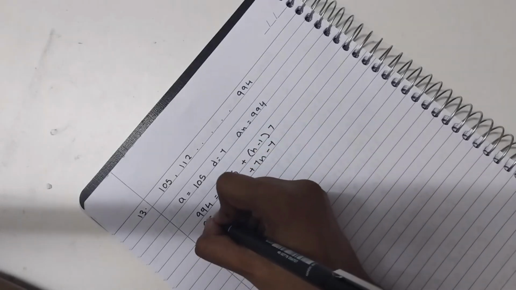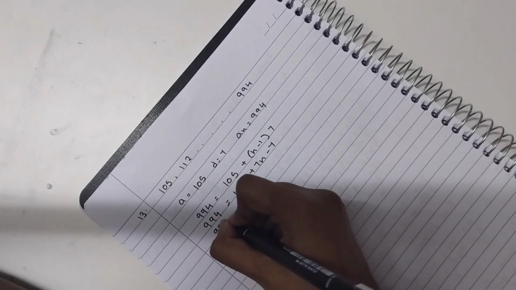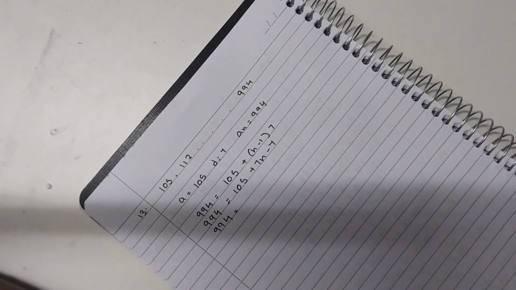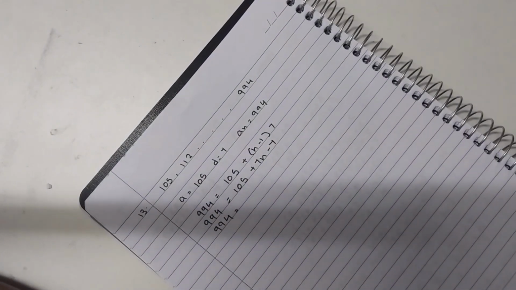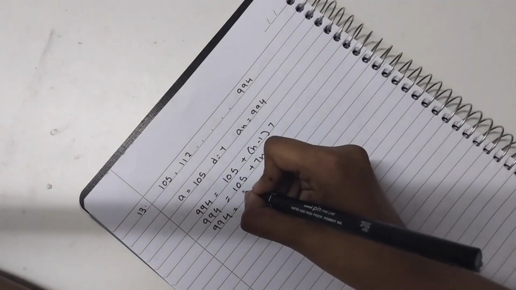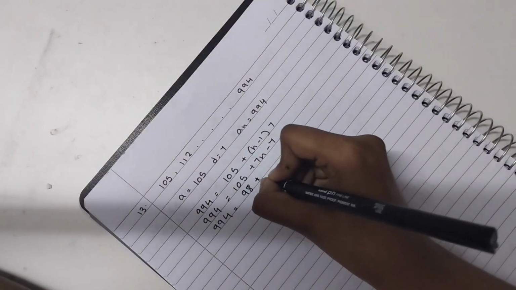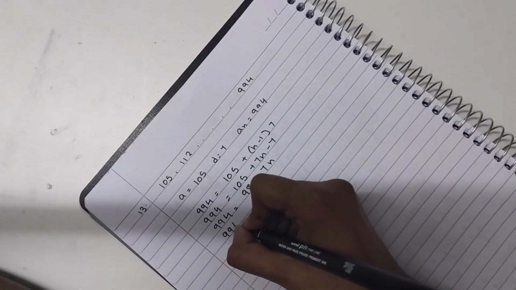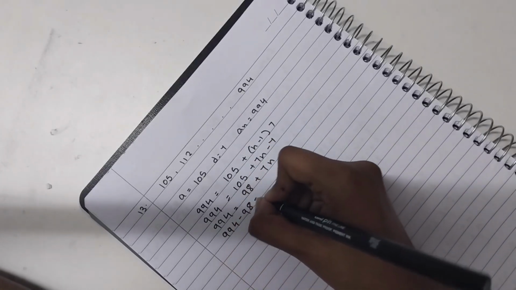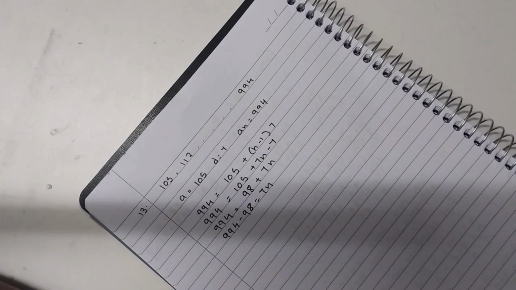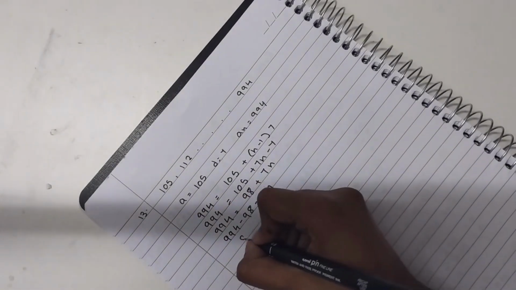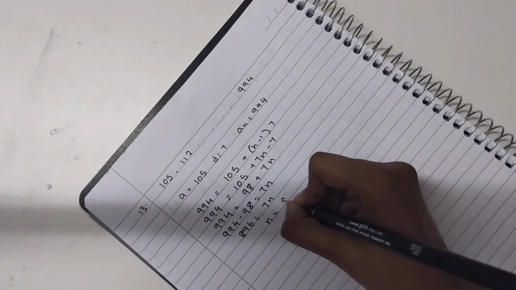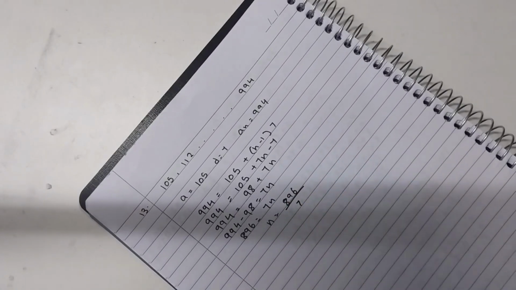So 994 is equal to 105 minus 7, which is 98, plus 7n. So 994 minus 98 is equal to 7n. So 896 is equal to 7n, and n is equal to 896 divided by 7.